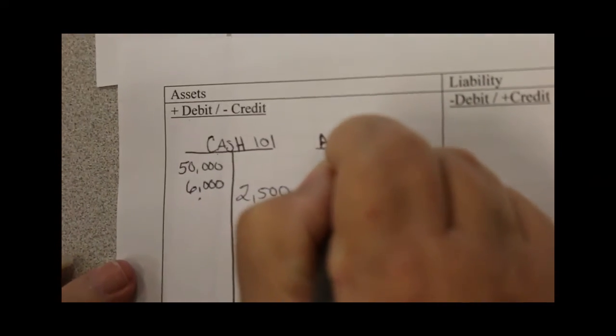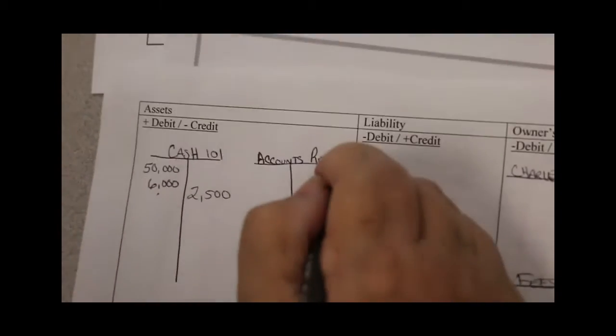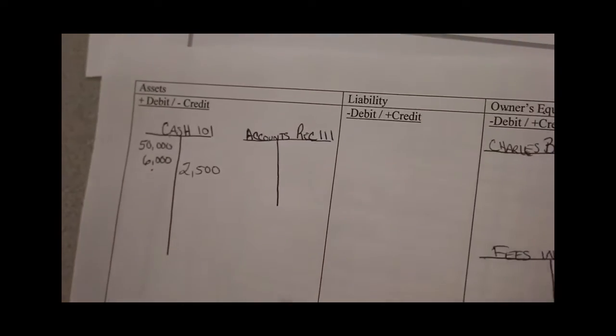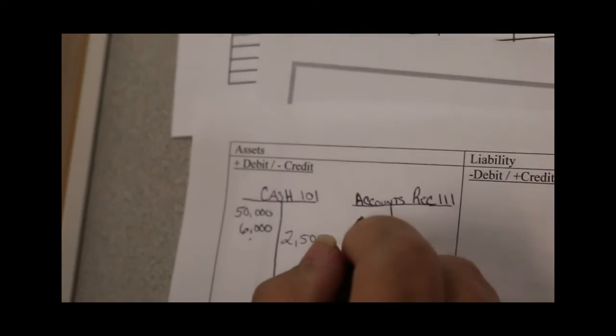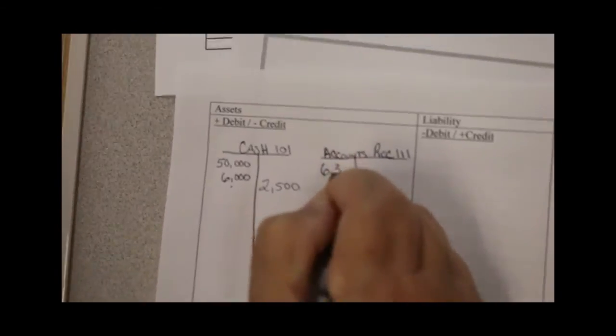So accounts receivable, I'm going to abbreviate. You could just abbreviate AR. That's fine. And the account number is 111. All right. Are we debiting or crediting our accounts receivable? If you said debit, you are correct, because we're going to increase our accounts receivable. So, how much is it that we did on credit? $6,300. So over here on the debit side, $6,300.